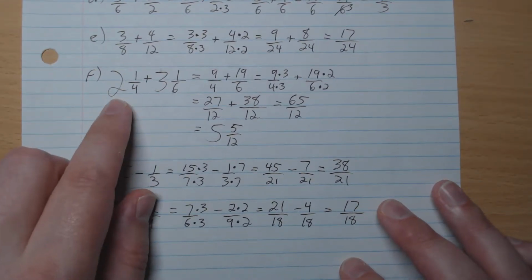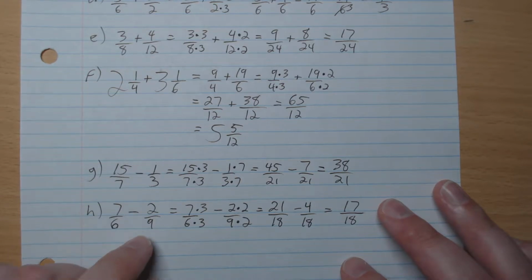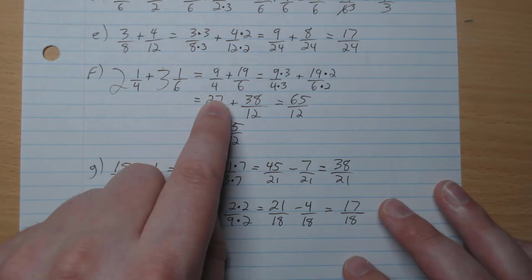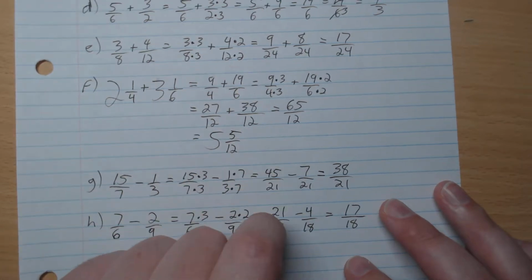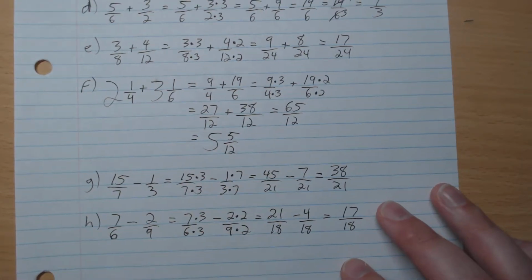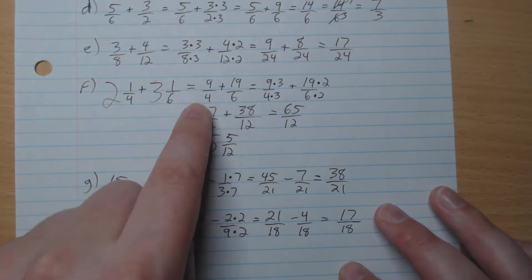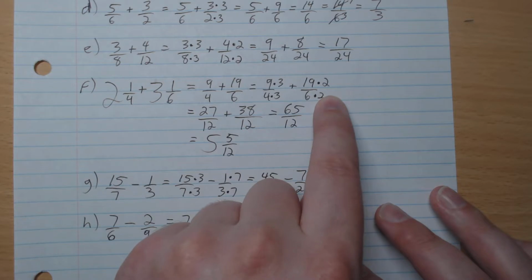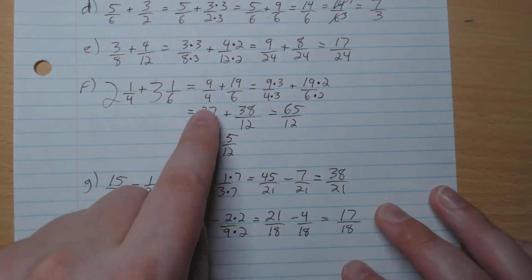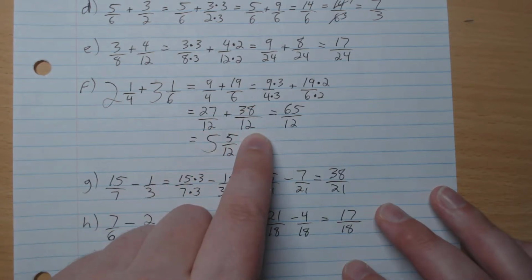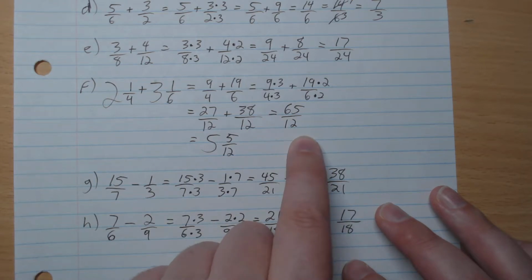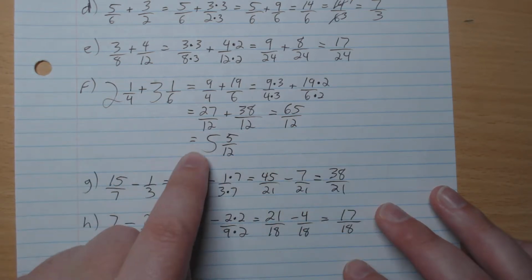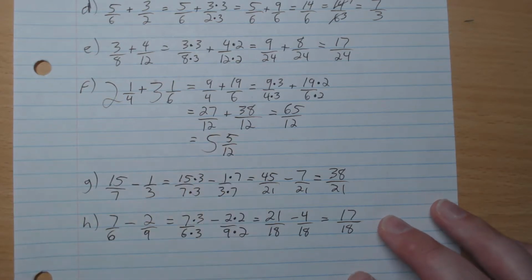F, so we have a mixed fraction, and we're going to convert them into improper fractions first. So we have 9 quarters plus 19/6. 12 is the common denominator, so we bring 4 up to 12 by going times 3, and 6 up to 12 by going times 2. So we have 27/12 plus 38/12 gives us 65/12. And we'll convert back again into a mixed fraction, gives us 5 and 5/12 as such.